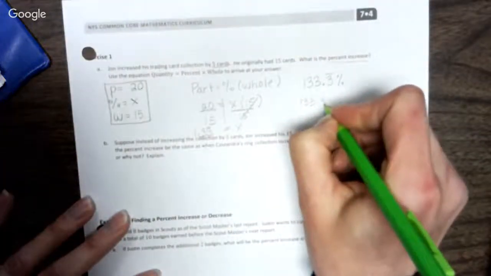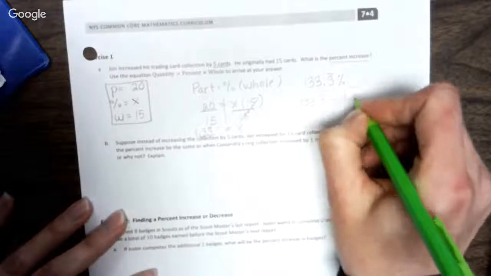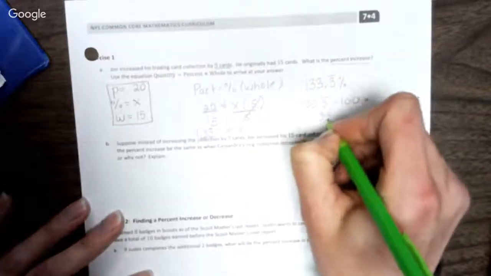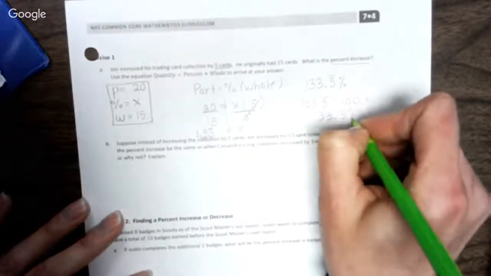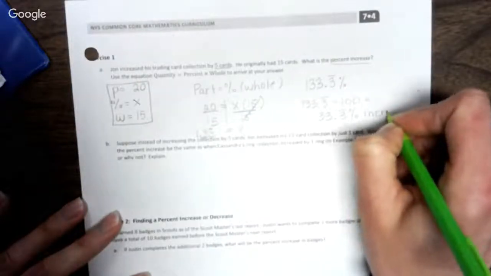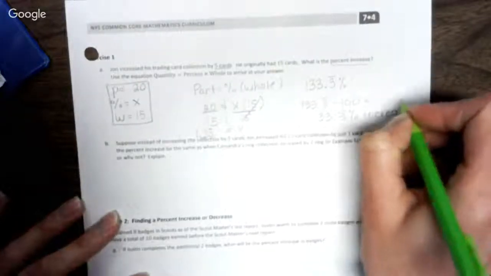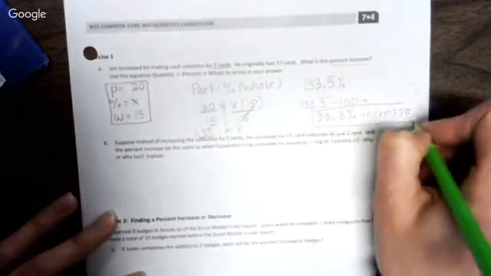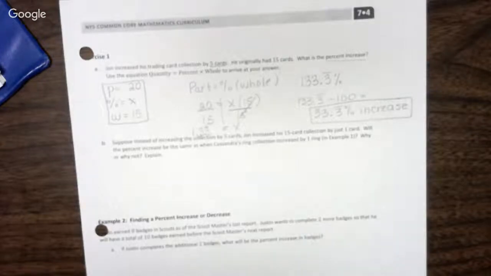Now, actually, I did that backwards. I should have my bigger number first. 133.3 repeating minus 100 would be 33.3 repeating percent. And we are going up, so we're going to say that this is an increase. We're not increasing by 133% because that would mean we're more than doubling our collection. We're only going up by a 33.3 repeating percent increase.